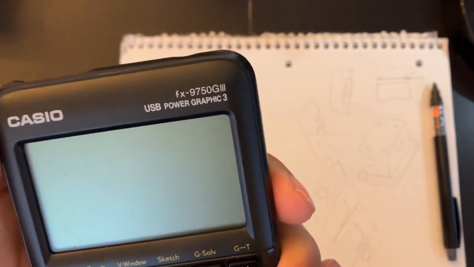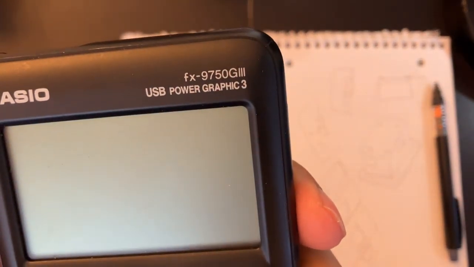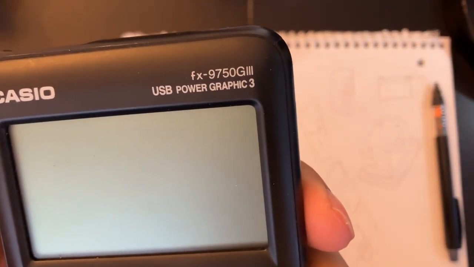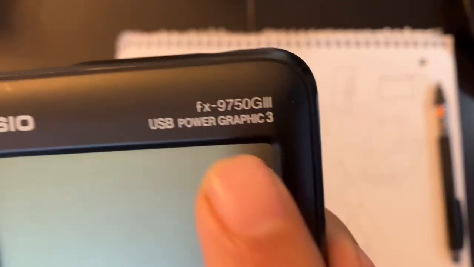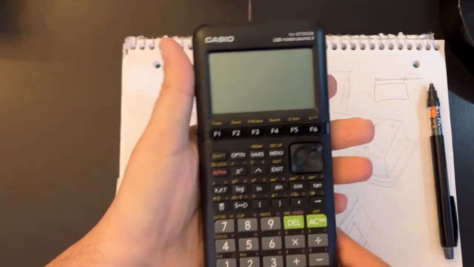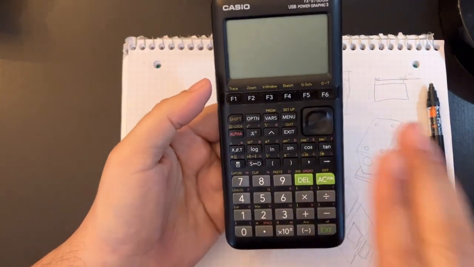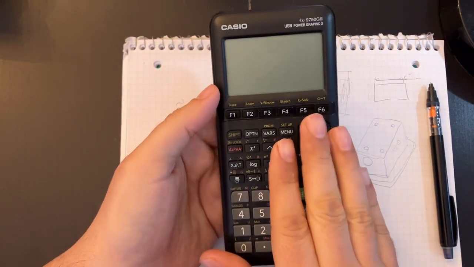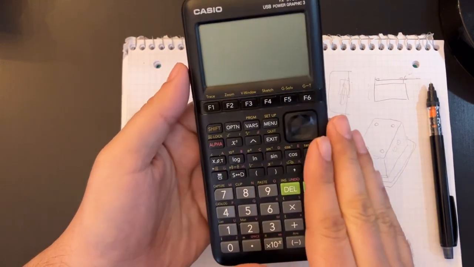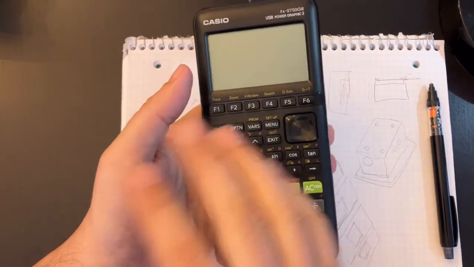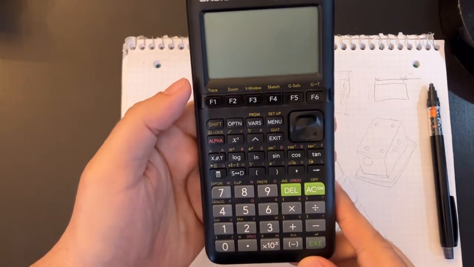So this model is the Casio fx-9750GIII. Very hard to remember, but that's what they called it. Sometimes these are on sale, so the price of these calculators is very affordable for how powerful it is.